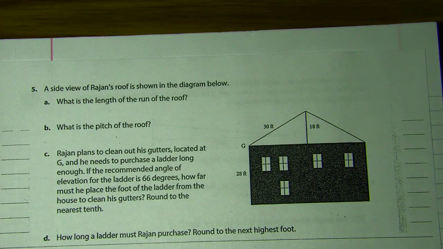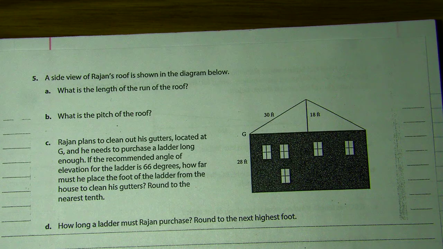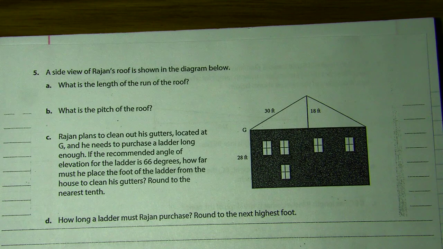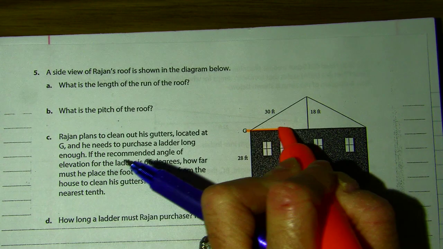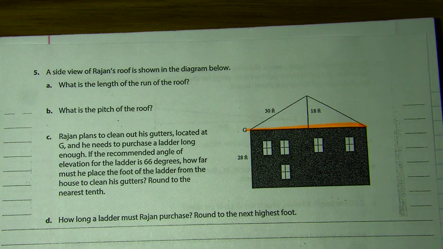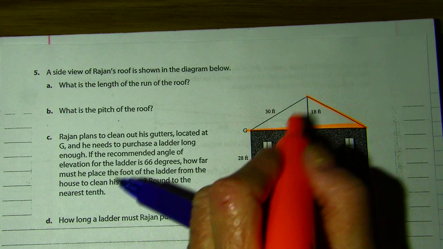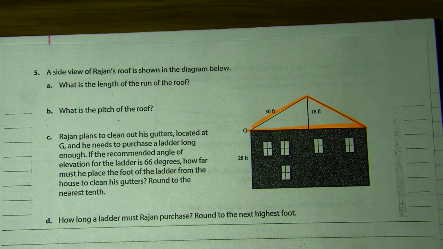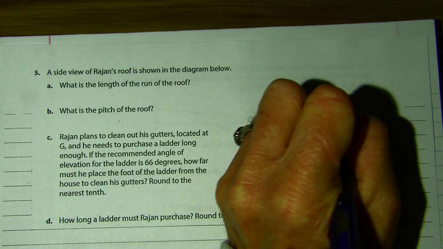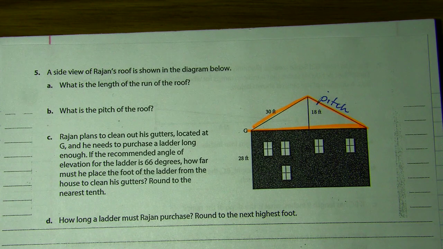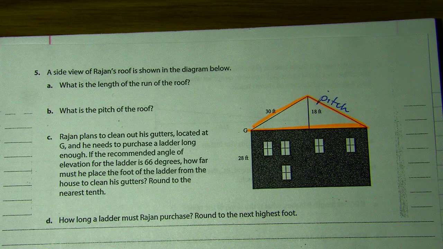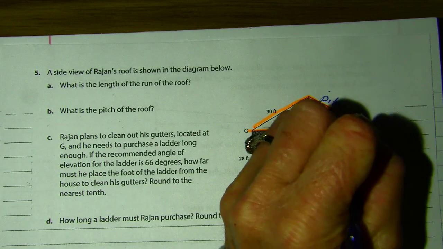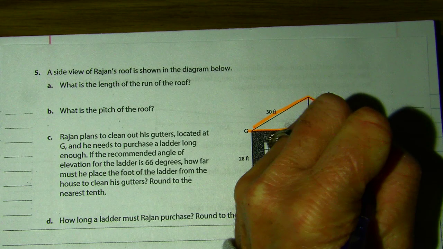All right, a couple more. So I believe we have 3 more. So number 5 is the picture of a house with a roof. And this represents the length of our roof. And we call this part here, and it's on both sides as you can see, the pitch. So in this case, the pitch is going to be the same as our slope. Okay, so I'm going to go ahead and write that for you. The pitch is the same as the slope.